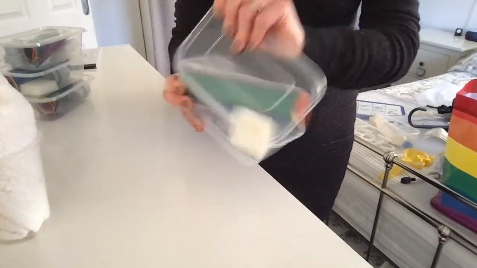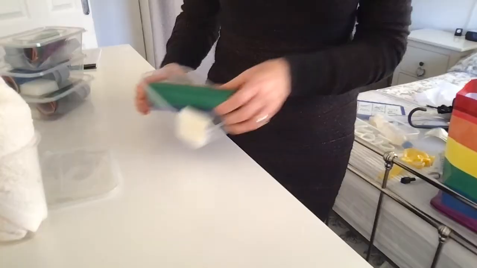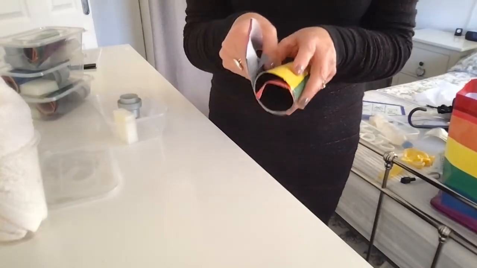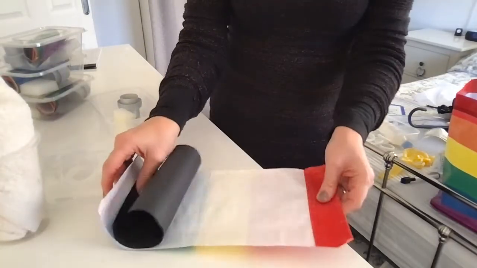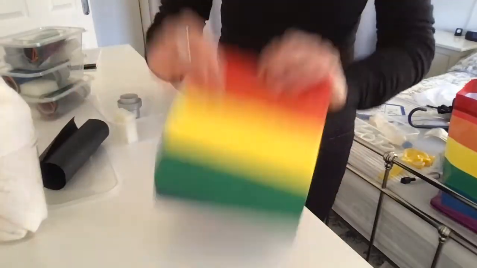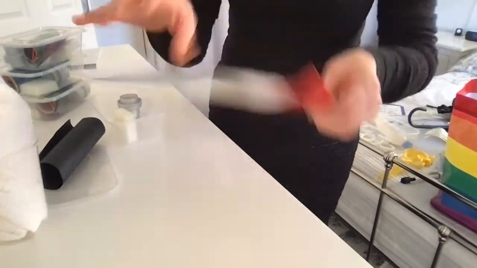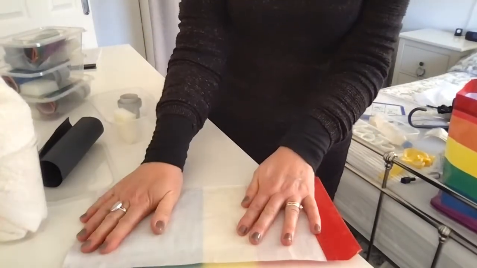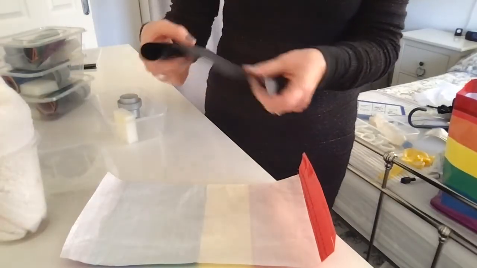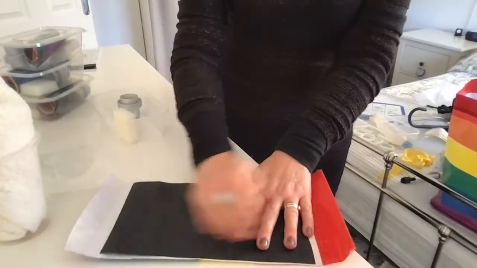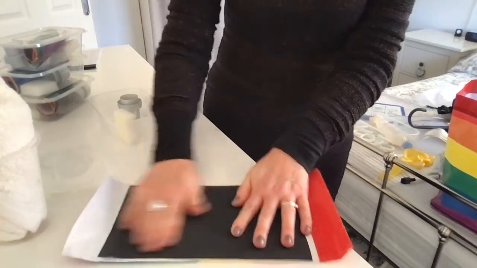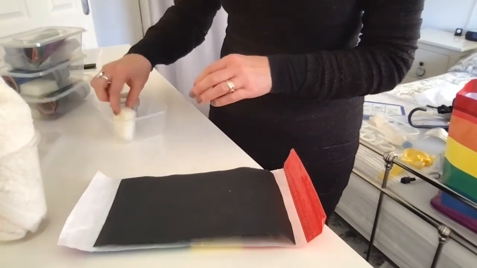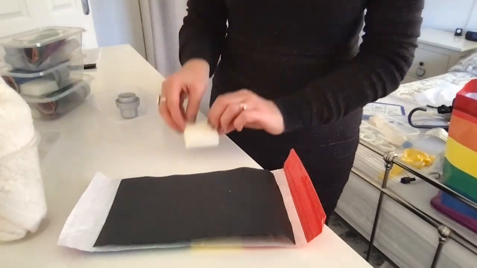So I would have my own little pack. Open. Get the mat ready. Smooth it out, smooth it out. Paper, smooth it out. Sponge.